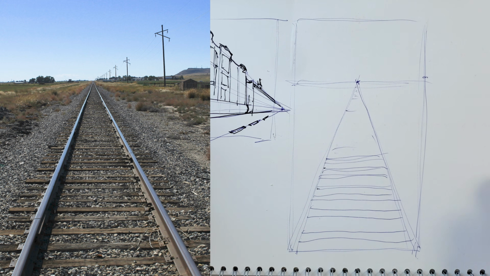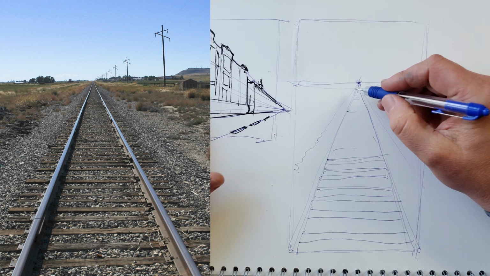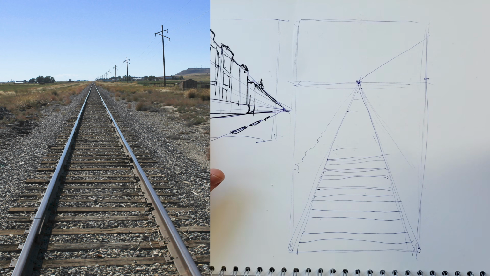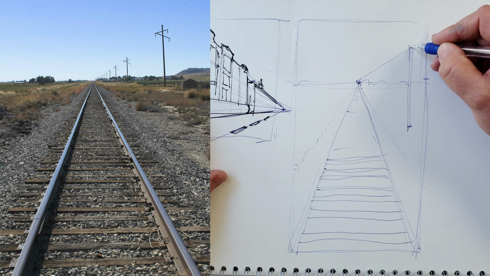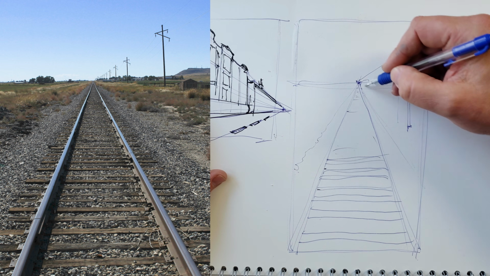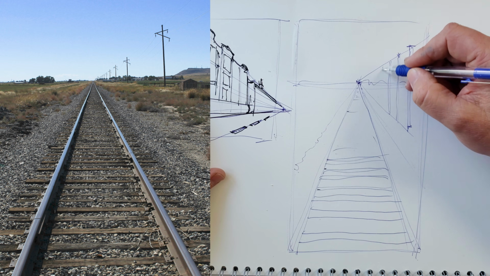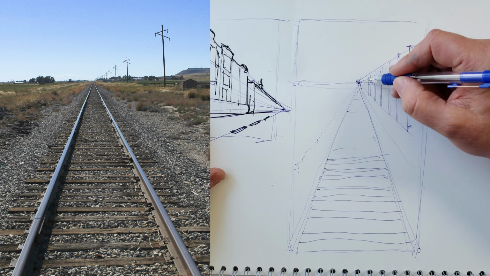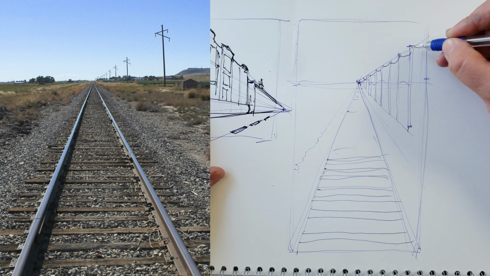Now, what about everything else in the picture? Well, the ballast, which is the gravel they put down over here, that line is going to go to there as well. And it's the same on this side. Now, what about the pylons? Well, they're going to go in perspective as well. So one of the first pylons is going to be here, like that. And then the next one is going to be there, like that. And then the next one is going to be there. And then there. And then again, they'll get really close together like that. And then our cable is going to come like that between the pylons.